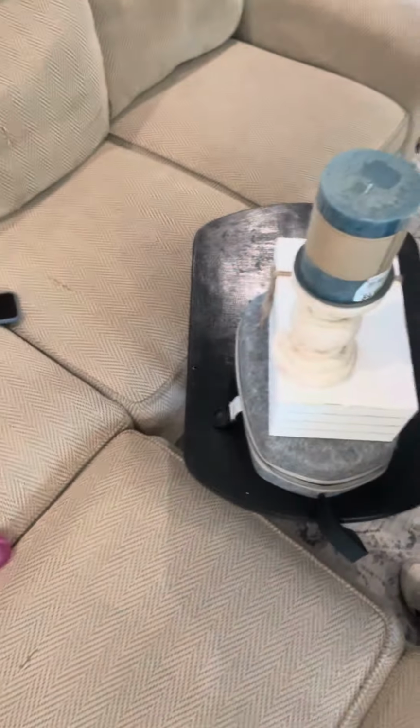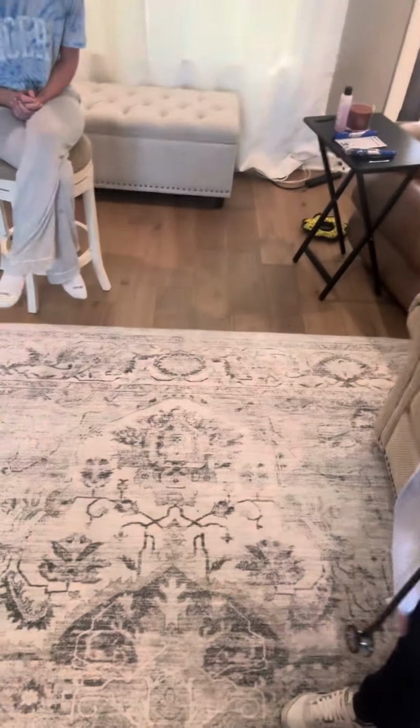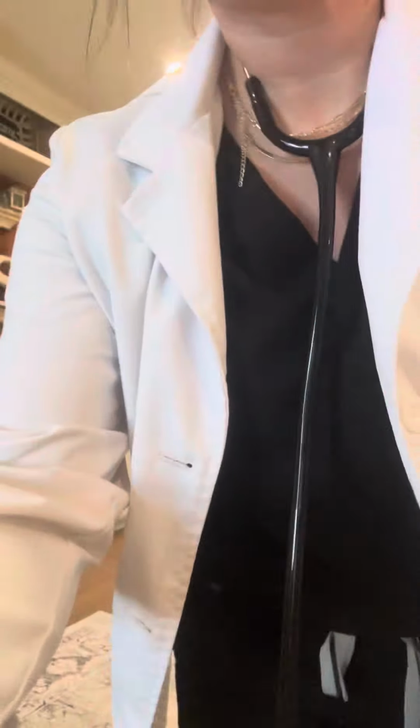First, I will start by scanning the room. This is where my phone is sitting. Here's the floor, the ceiling, here are the tools that I'll be using, and this is the bench that we will use as a table. Okay, our assessment will begin now.